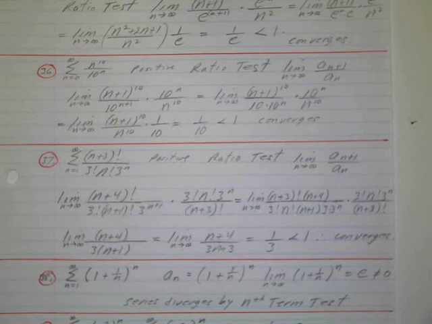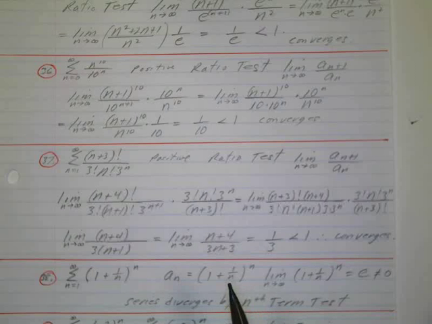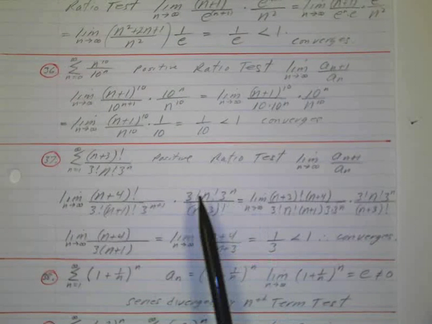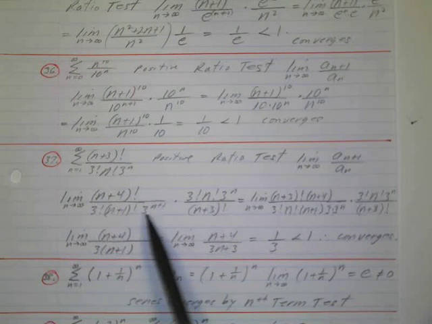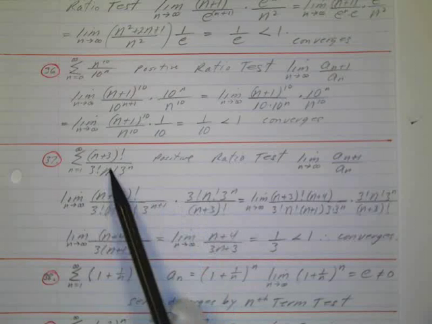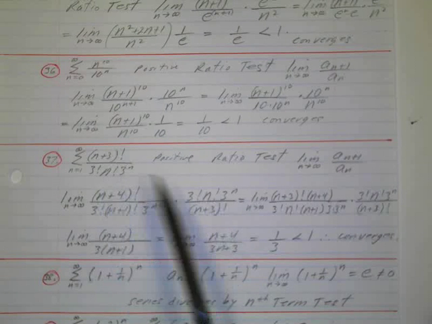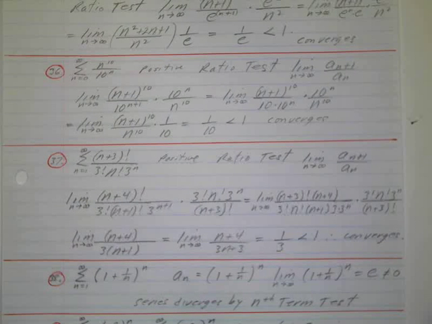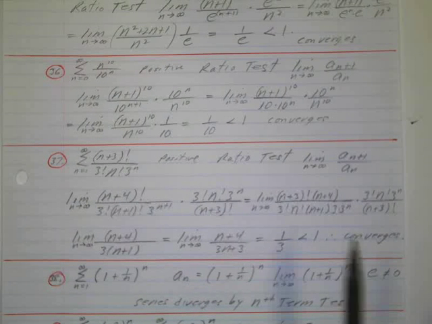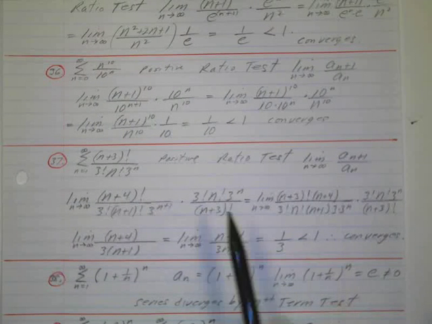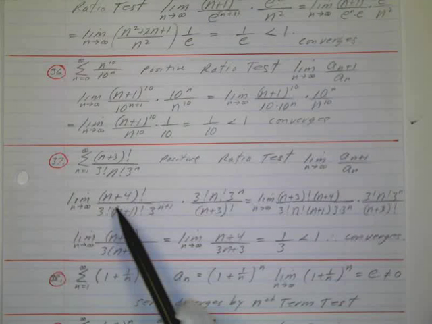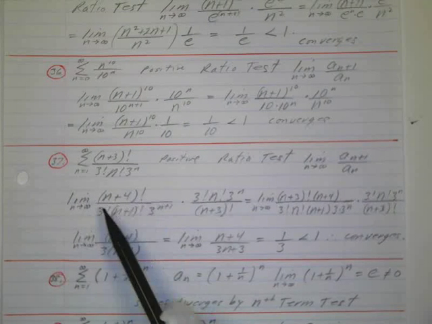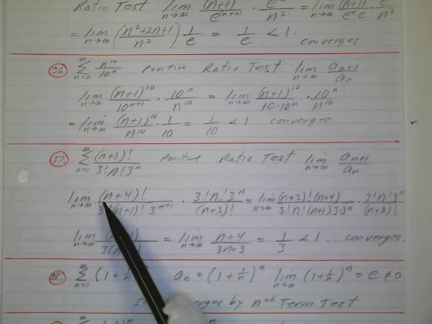I took all my n's and numbers. Well, first of all, this was the inverse. So I reciprocated that, so I put it over there. Put the reciprocal of that over there. Okay, so I wrote it all out.